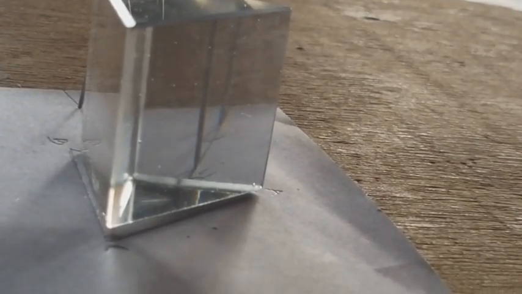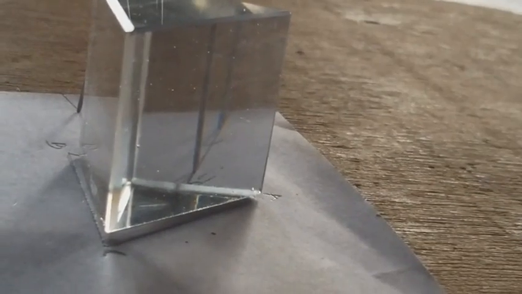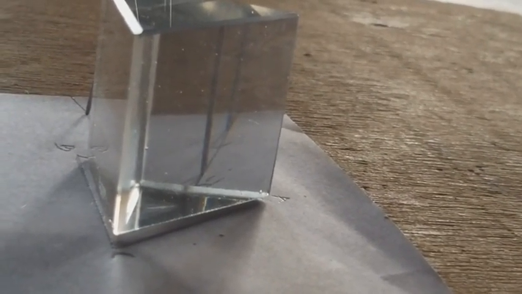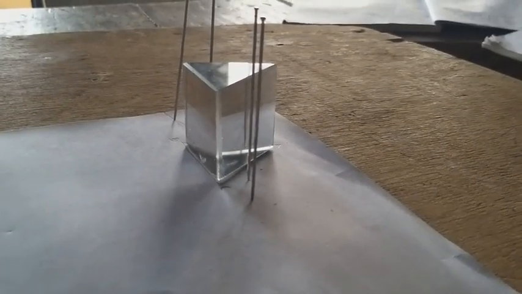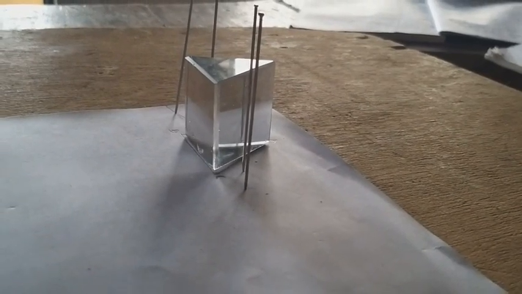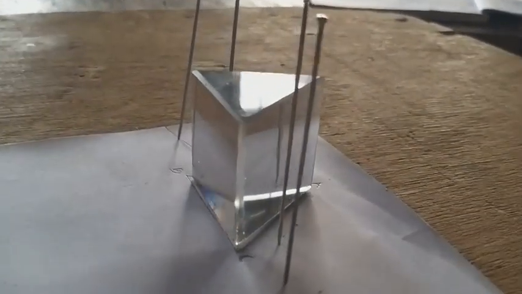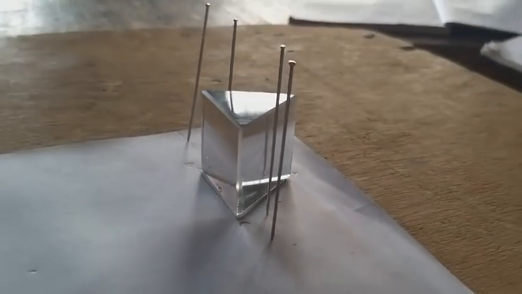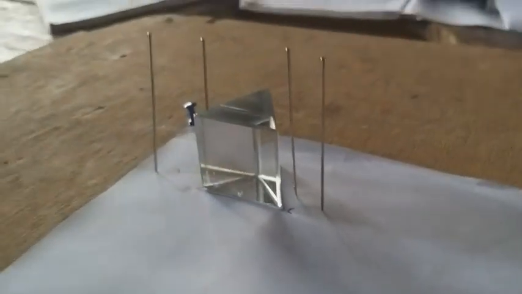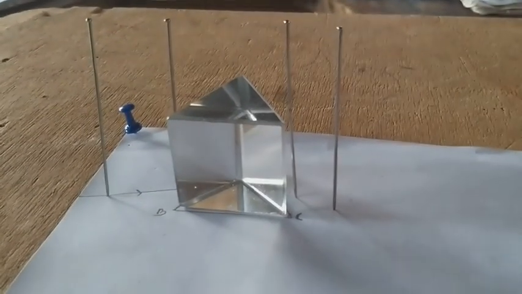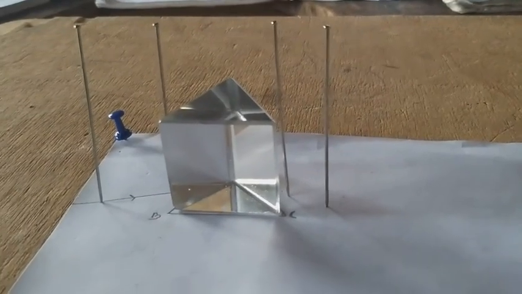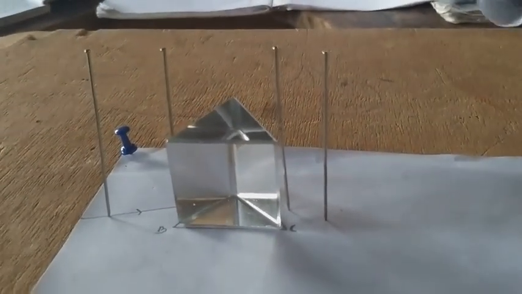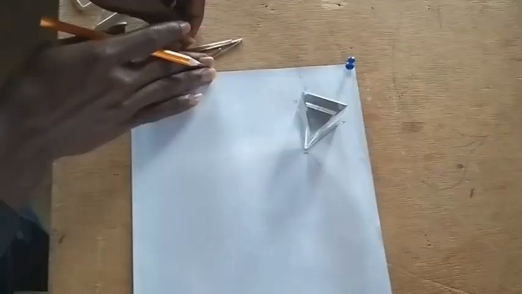After putting the pins on line AB, we have to get the emergence ray looking towards side AC. You can see the pin through the prism. It should be parallel to what you are having on your incident ray. Alright, you can see the pin parallel to the reflection of the incident ray on the line AC. So the next thing I'm going to do now is to trace out the emergence pin from the prism.